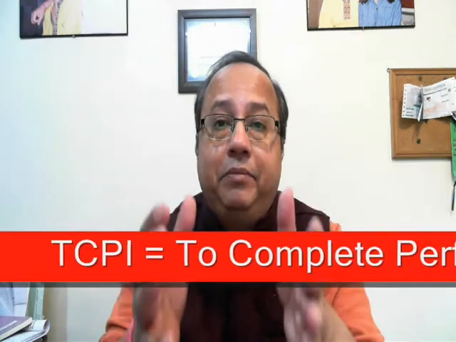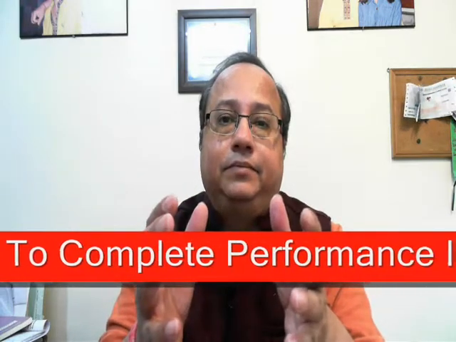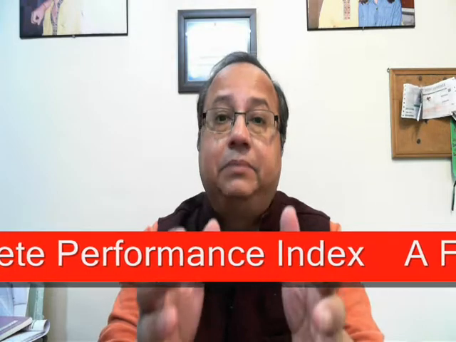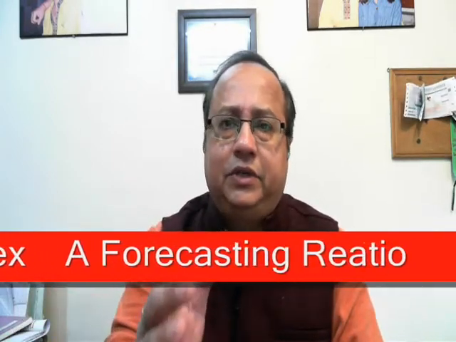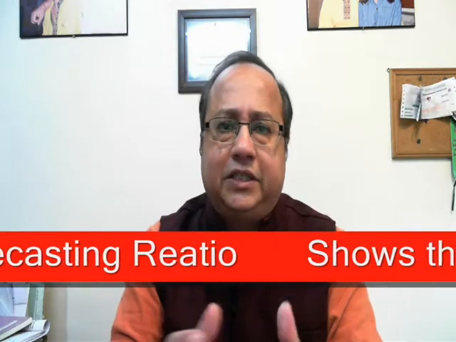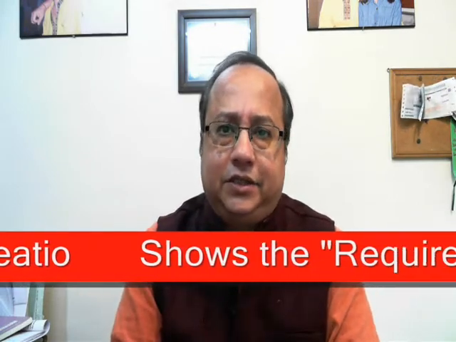This formula is meant to find the required rate of spending money, or the efficiency with which you need to utilize the funds for the rest of the project so that you can meet the targets as far as the budget is concerned. So the project is going on. Somewhere towards the middle of the project or during execution, you are trying to take a status review.